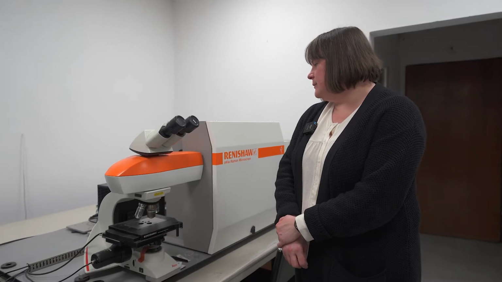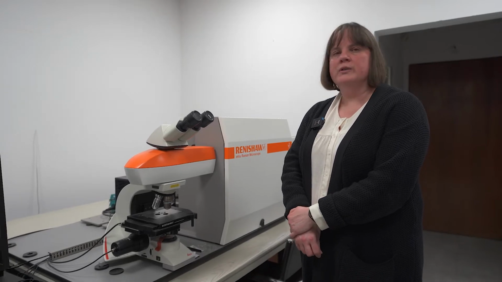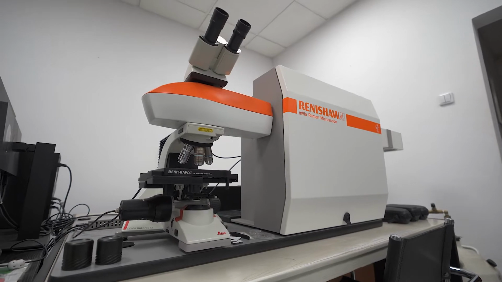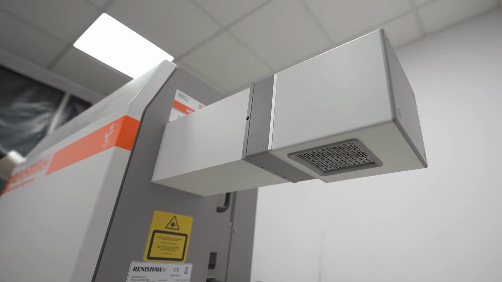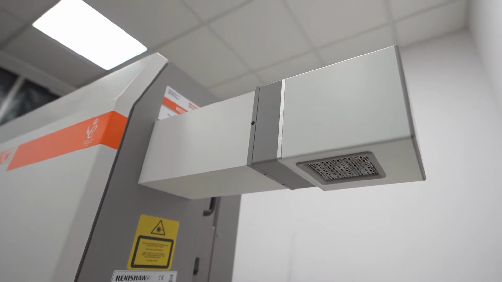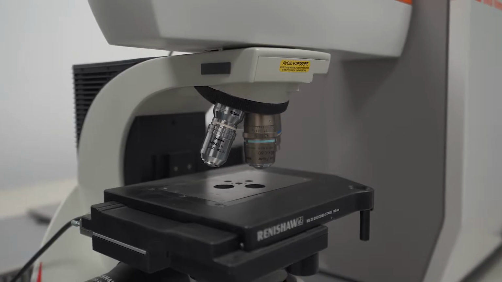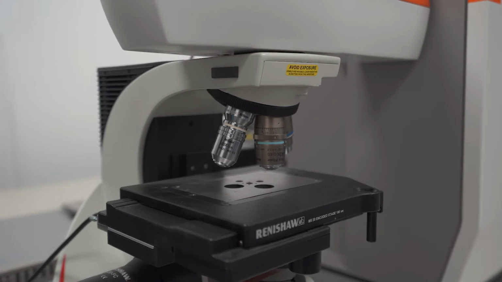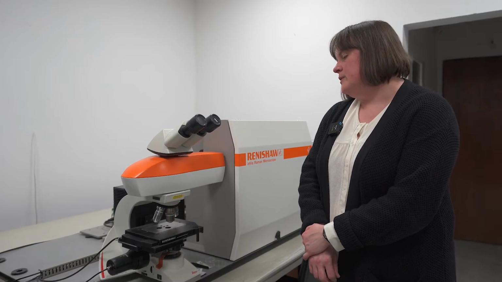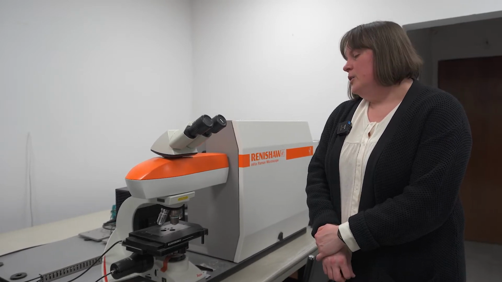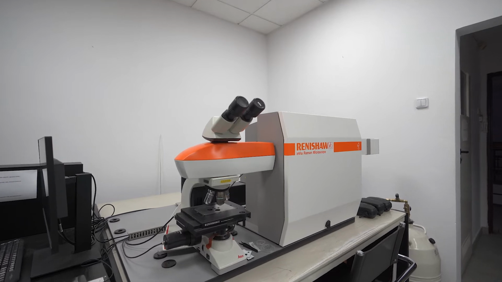The system consists also of the monochromator with two gratings with 600 and 1800 lines per millimeter, the detector and the optical part. The system allows us to measure the Raman spectra and Raman maps in air, but also in liquids. We can analyze different samples, including biological samples.